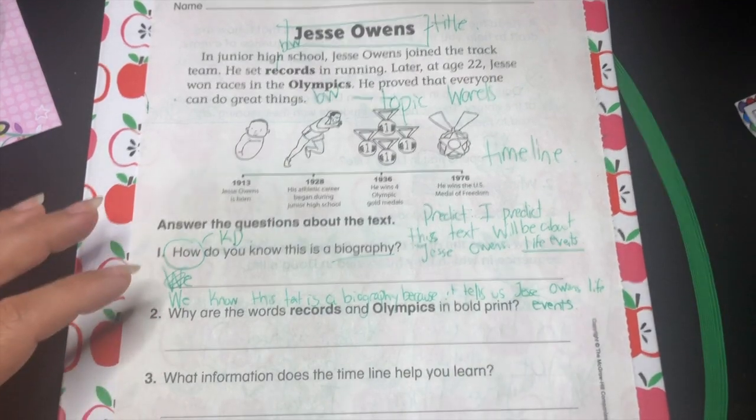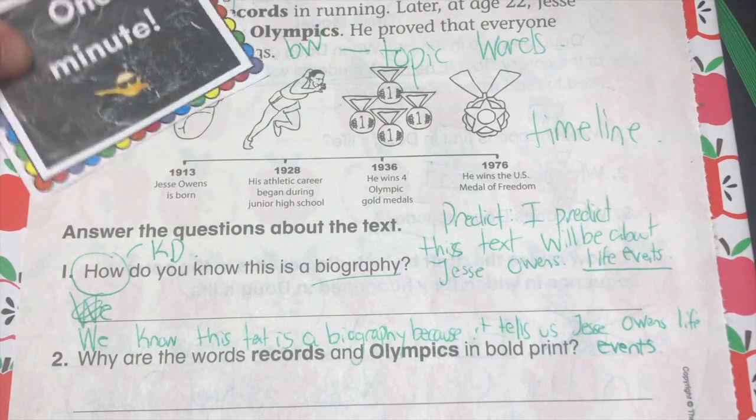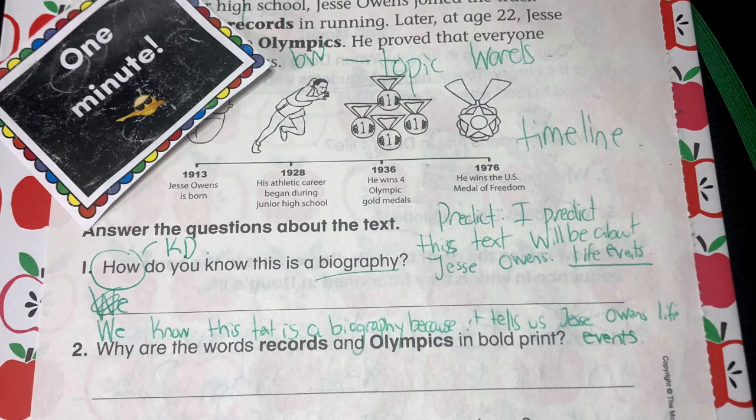All right? Let me zoom in and give you 1 minute to copy that. If I could find my little 1 minute. Oh, here he is. 1 minute. Ready, set, go.